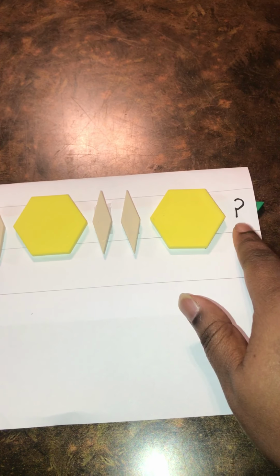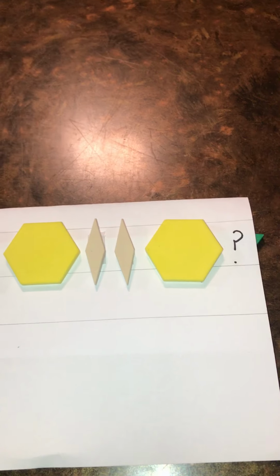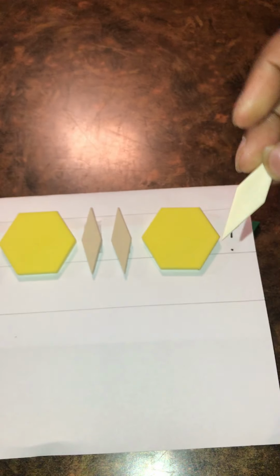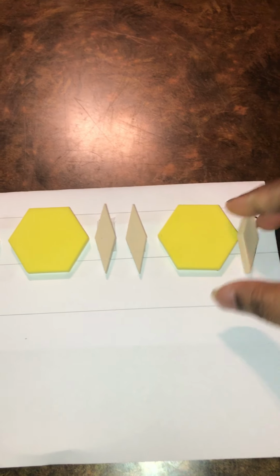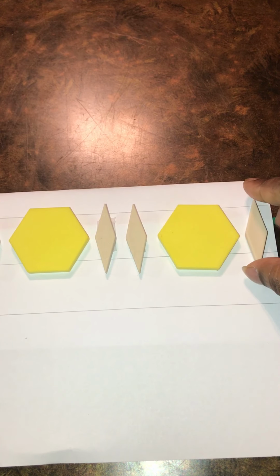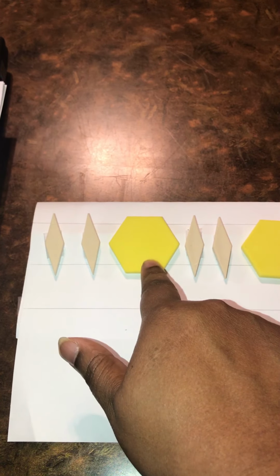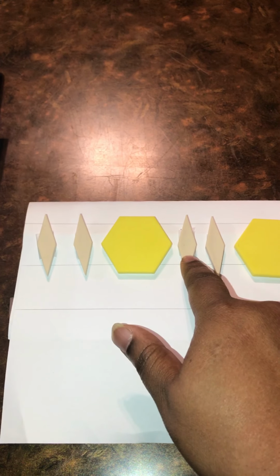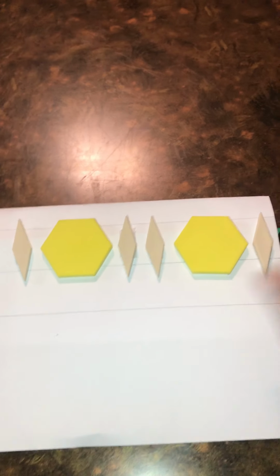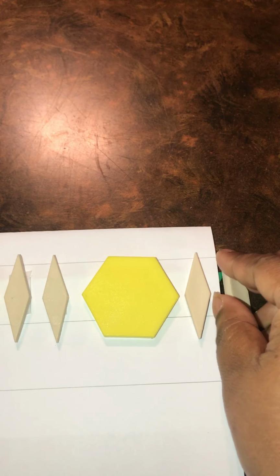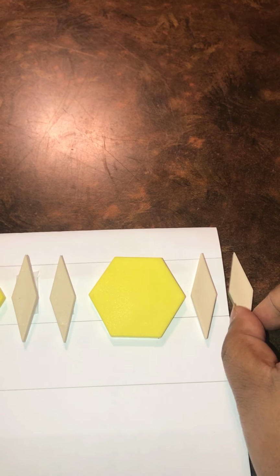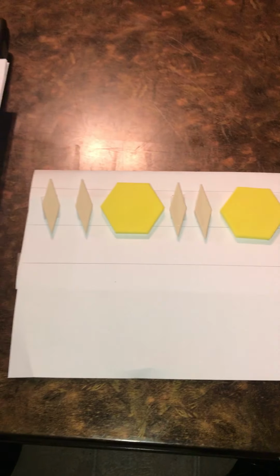What's next? Right. Diamond. The diamond comes next. So we had 2, then 1, 2, then 1. And then we have 2. Good job on patterns.